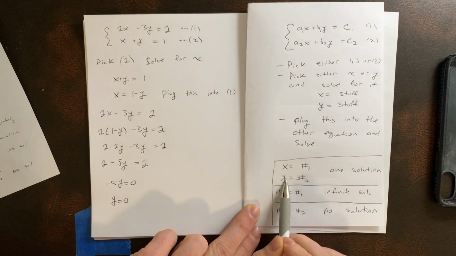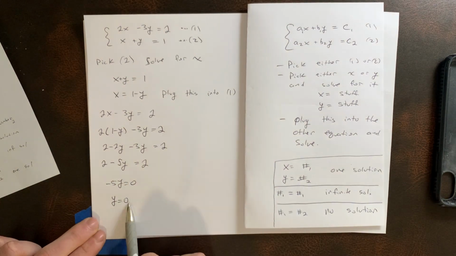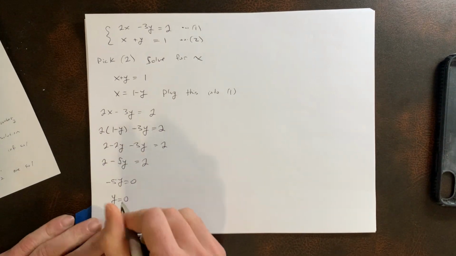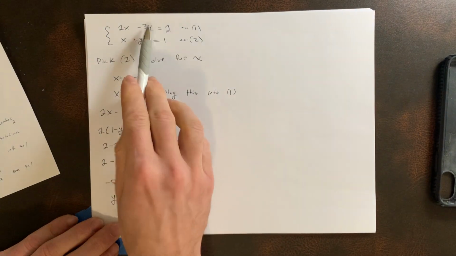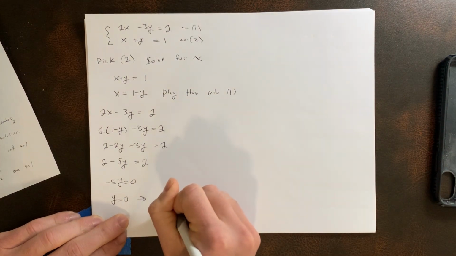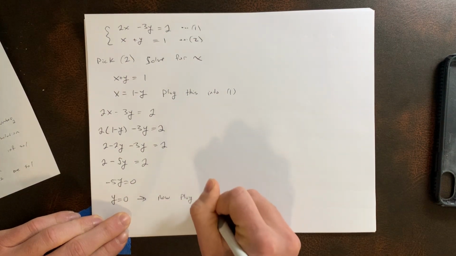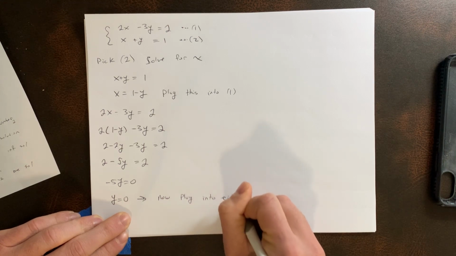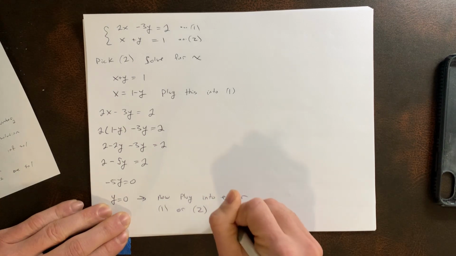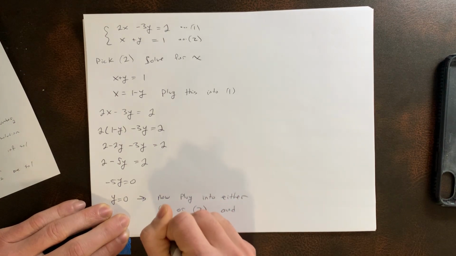So this is what we're going to have. Here we have y is equal to a number. So we get y is equal to 0. We know one of the solutions so far, y is 0, but we have to figure out what x is. So then what we do is we take this and we can either plug this into equation 1 or equation 2. So now plug into either 1 or 2, it doesn't matter which one, and then solve for x.